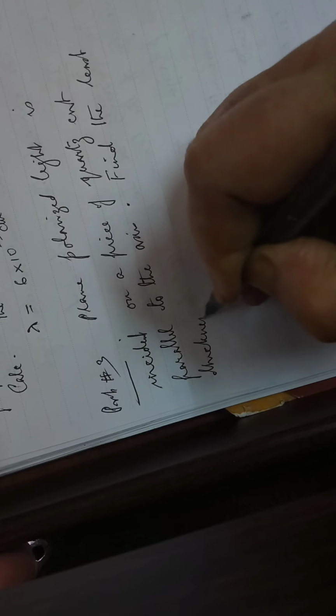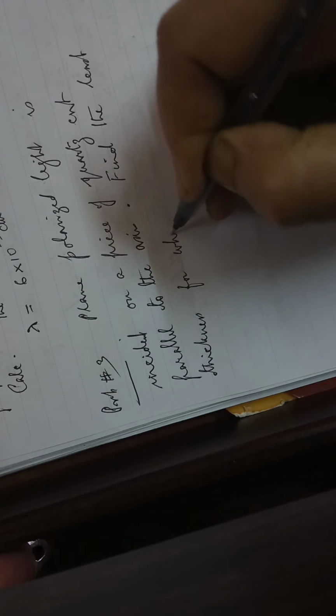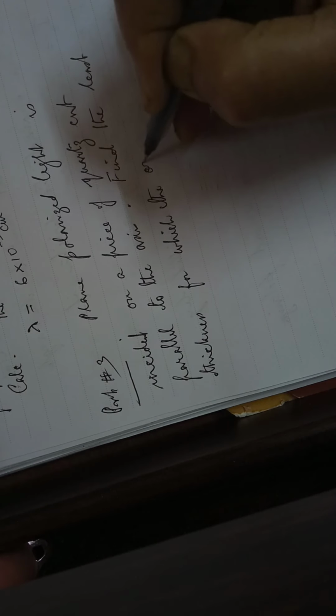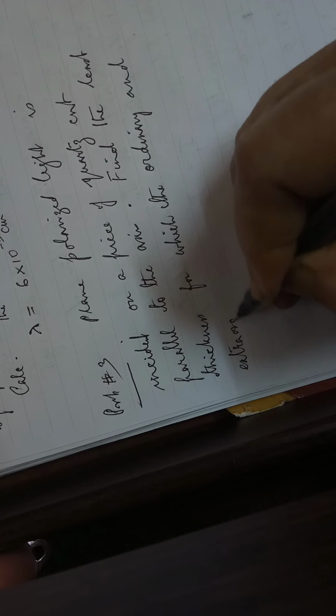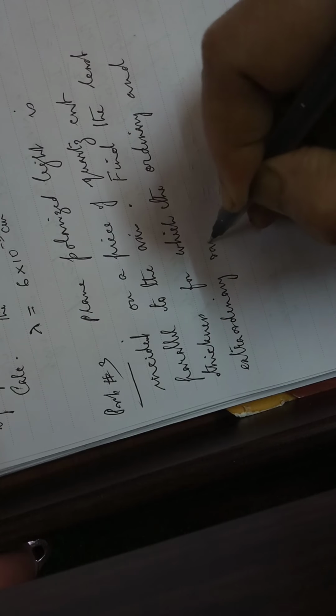How will you do this problem? So what are the given parameters?